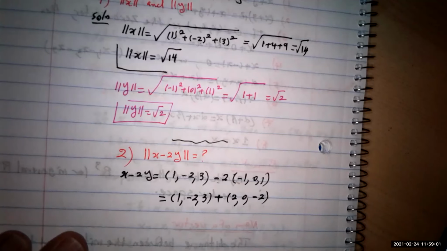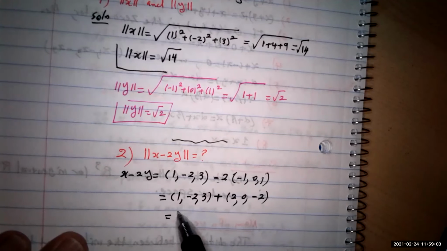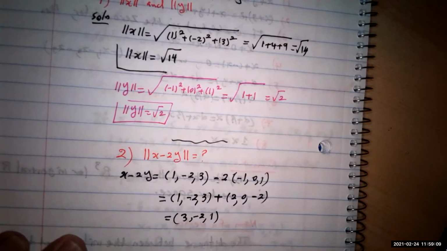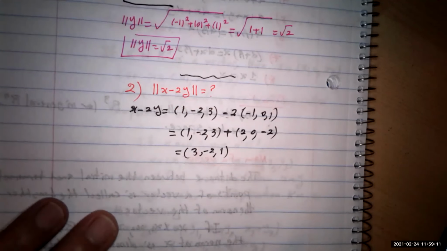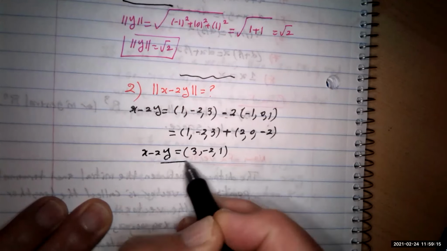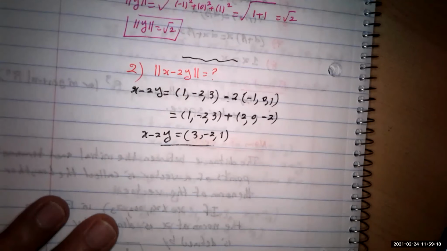Now add them together. 1 and 2 would be 3, and that gives you -2 and 1. So this is x minus 2y. Now you want to find the norm, just use the formula.